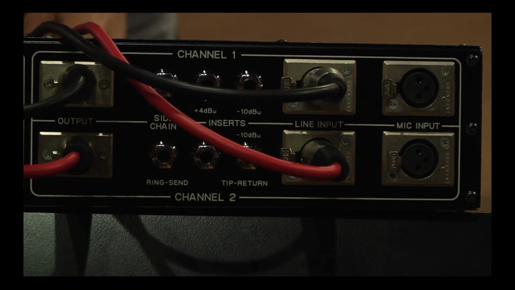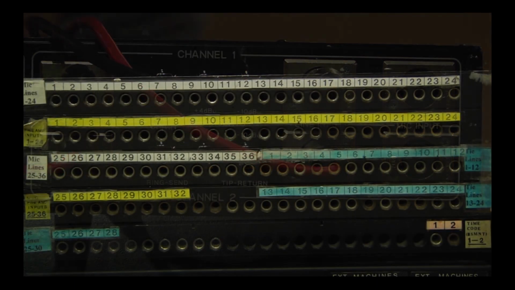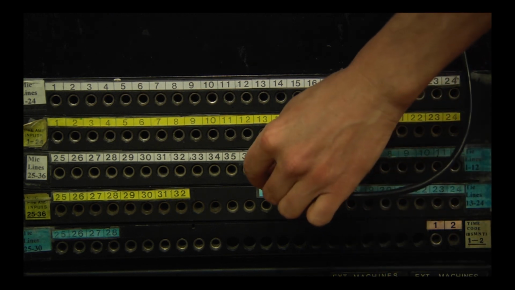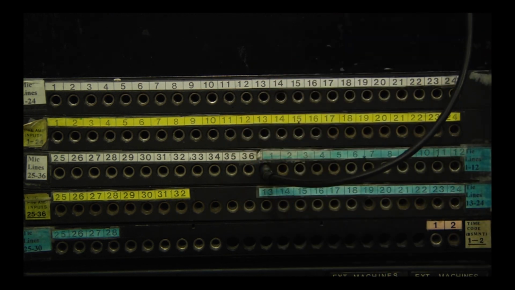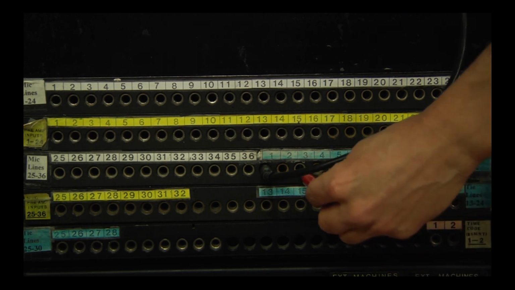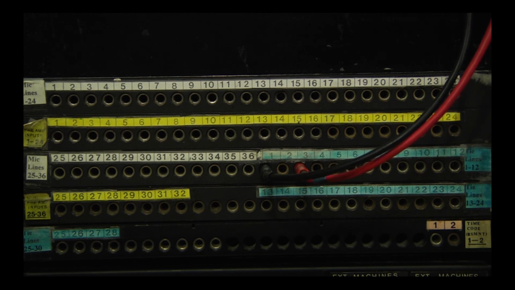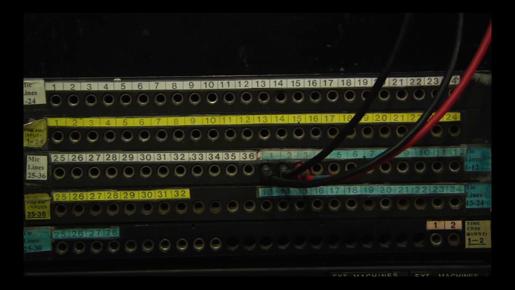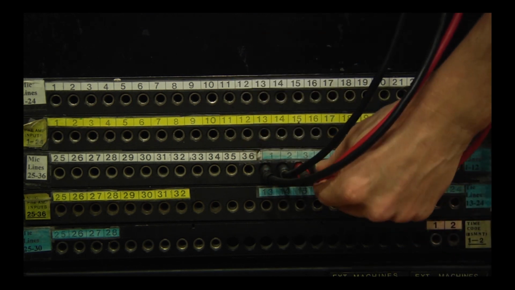Now we have to put those cables into the tie lines. Now we're going to hook up the compressor to the tie lines. The input of the compressor, channel 1, is going to go into tie line 1. The input of the compressor, channel 2, is going to go to tie line 3. Now, the output of the compressor, channel 1, is going to go to tie line 2. And the output of the compressor, channel 2, is going to go to tie line 4.